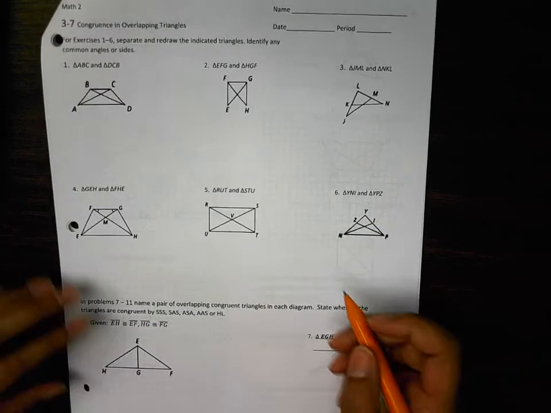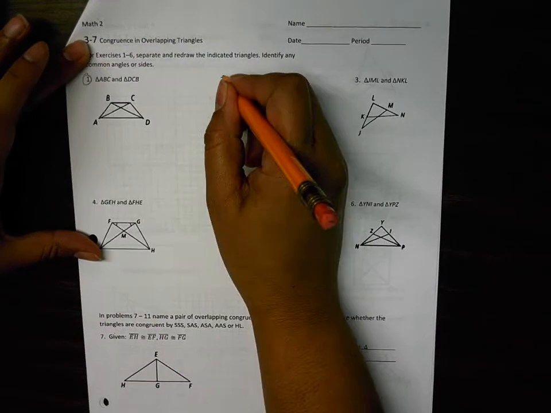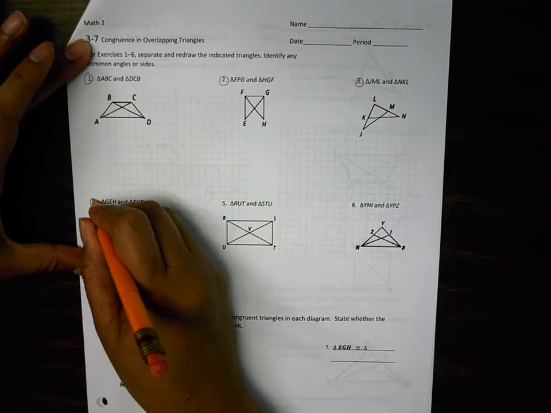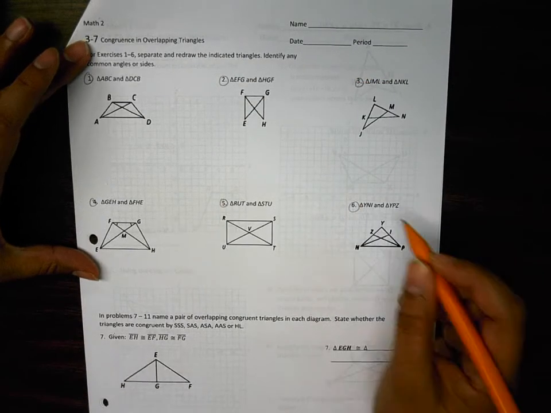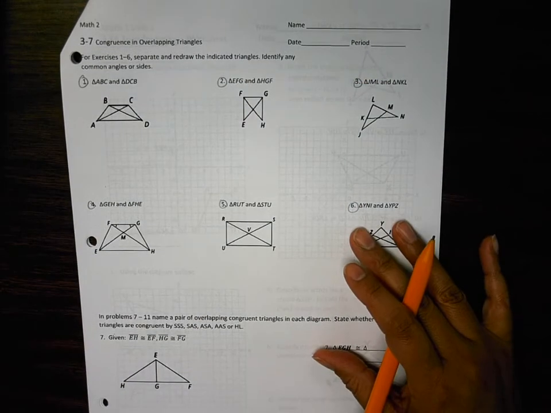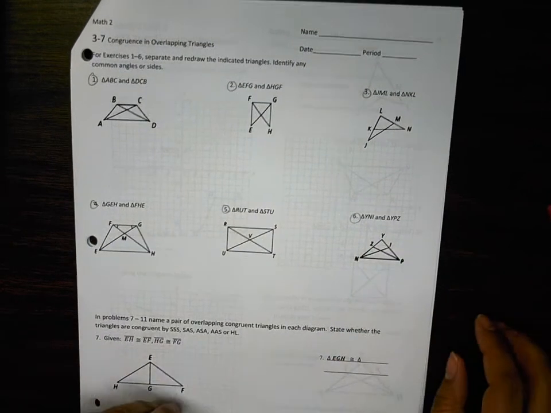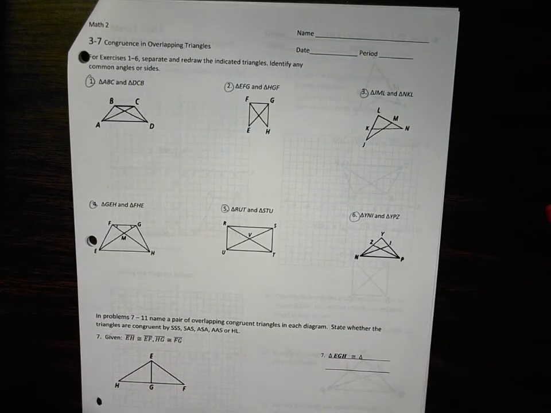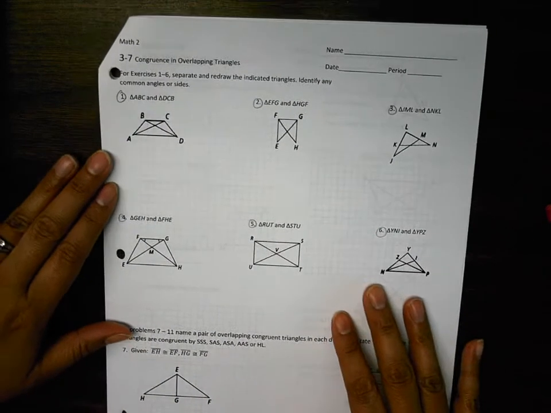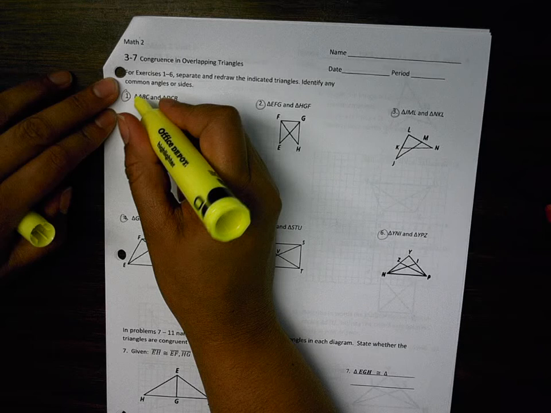I want you doing 1 through 6 for homework. Okay, which ones are you doing for homework? 1 through 6. I want you getting started on it right now. You can start number 1. And 7, 8, 9, 10, 11 we'll do together in class tomorrow. Got it? Well, you guys will work together.